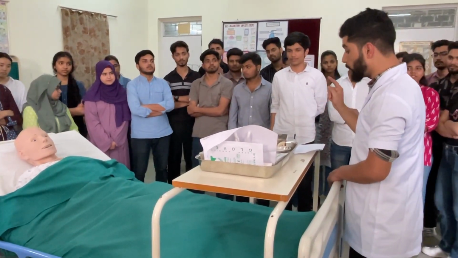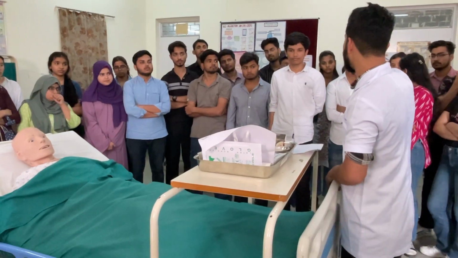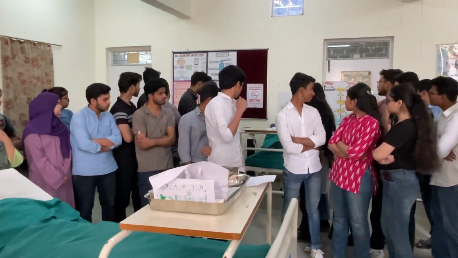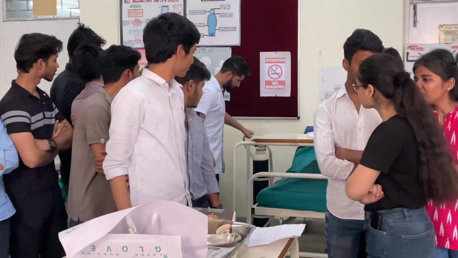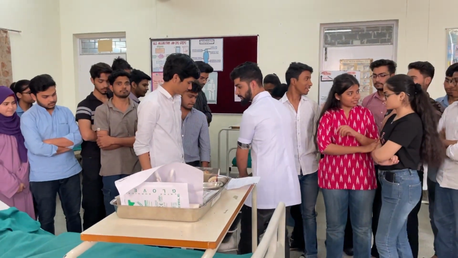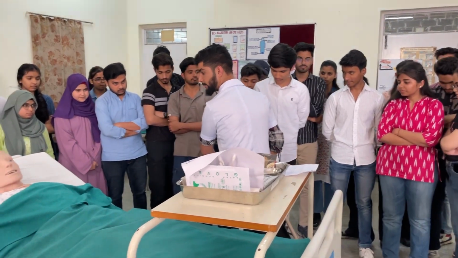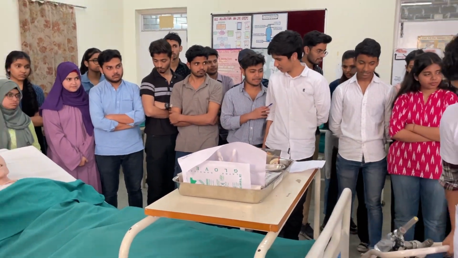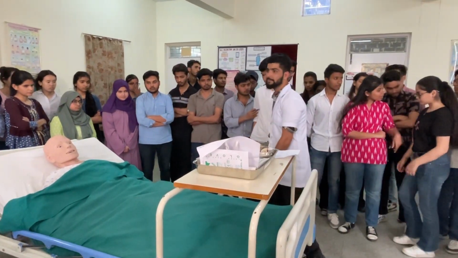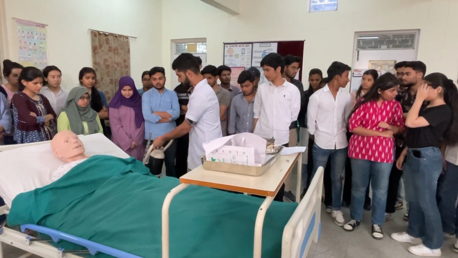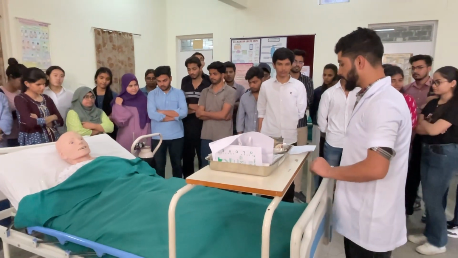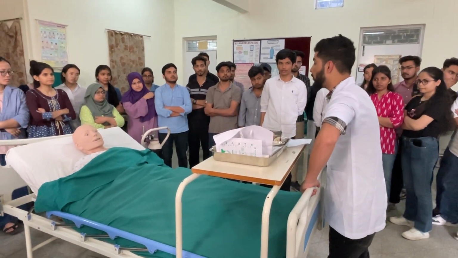The third instruction is don't use oil on the oxygen cylinder. This one is the oxygen cylinder. Keep it on the left side, because the logger is kept on the right side, so you can keep it here. Don't use oil on the oxygen cylinder.